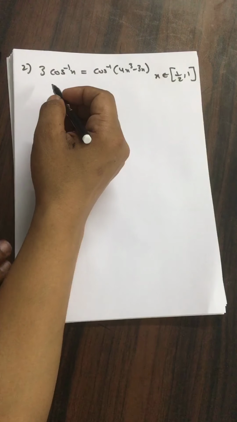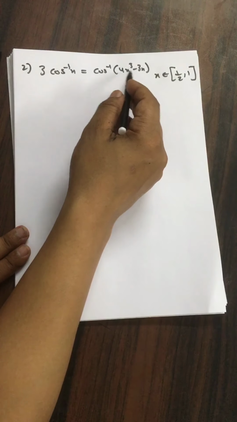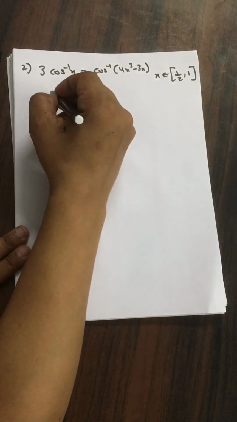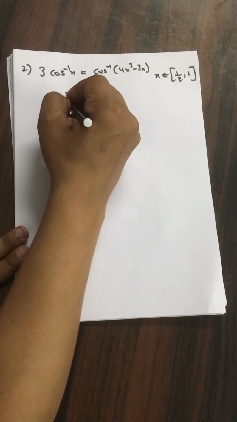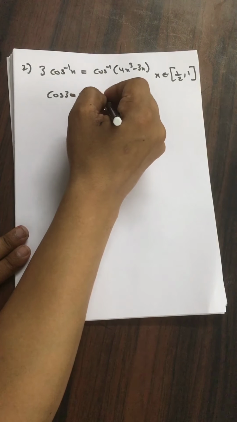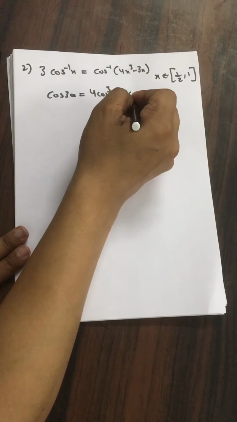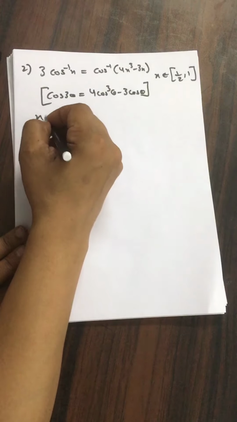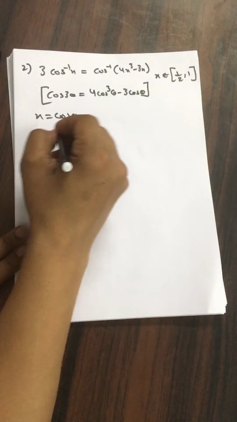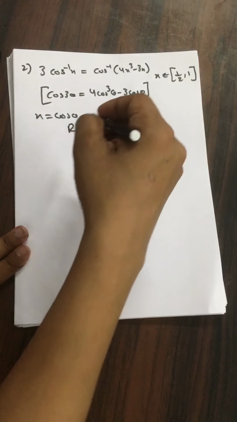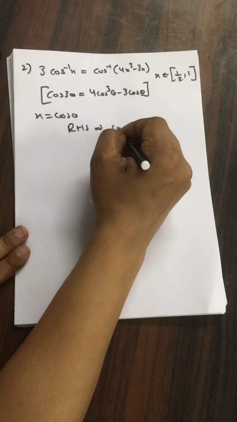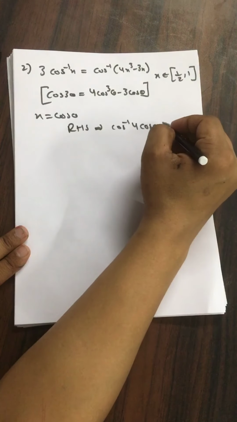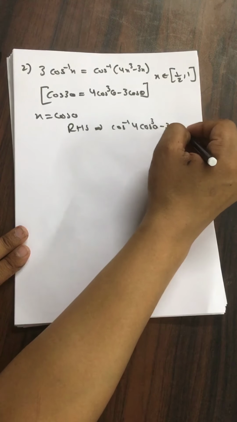Now this is cos. Once you see this, again you get into the thought process that we have used this somewhere. Where have we used it? cos 3 theta equals 4 cos cube theta minus 3 cos theta. Remember this formula? Yes. So we'll put x equals cos theta. Simple. So we'll use RHS.